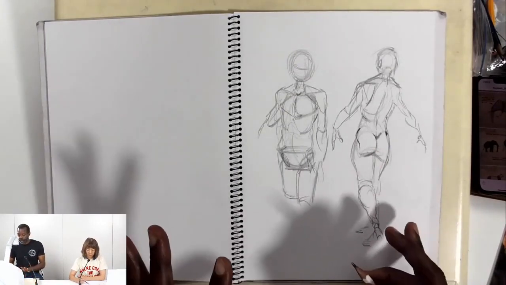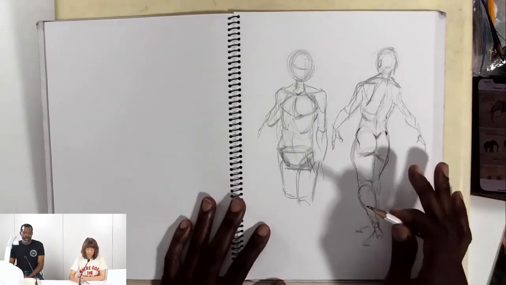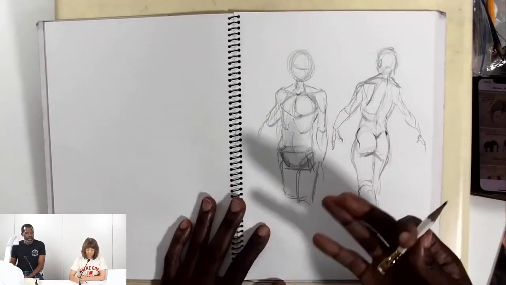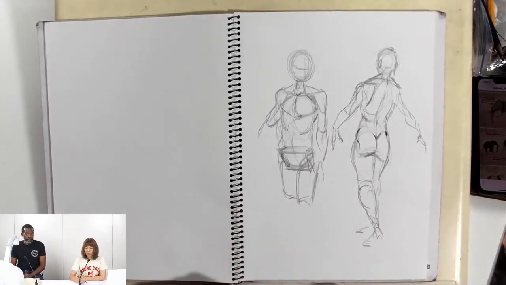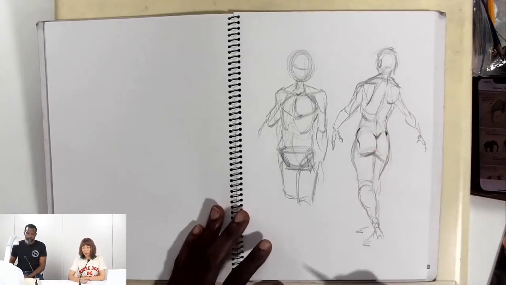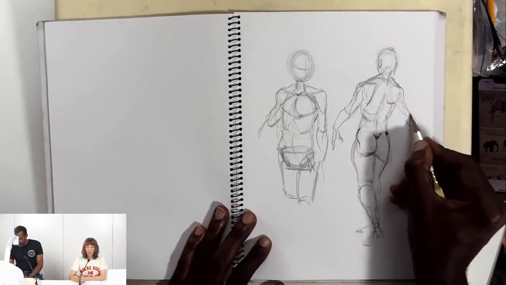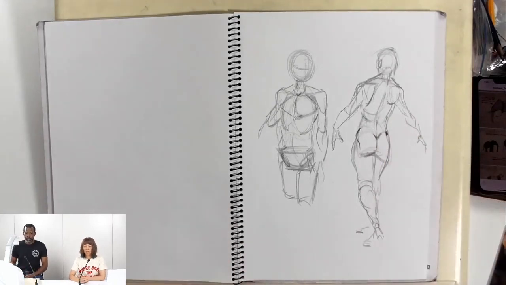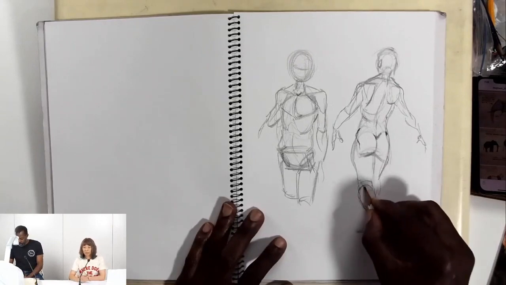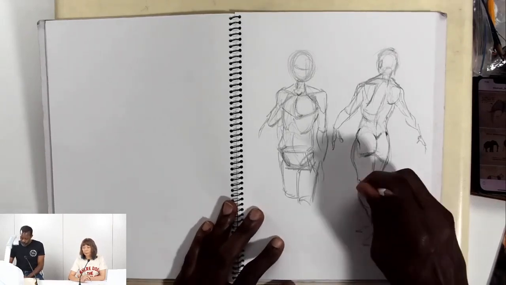And I'm not being a slave to that. I just put just enough information there so you understand what it is and it has a sense of believability. I don't think you need more detail than this. If you know where the iliac crest is and where the shoulder tip is, you can draw a believable person, and it becomes much easier.